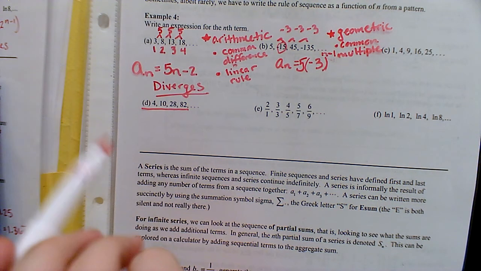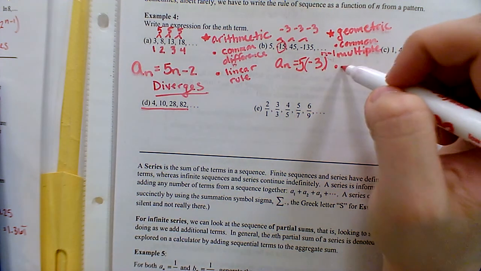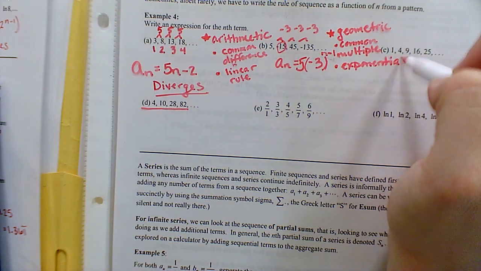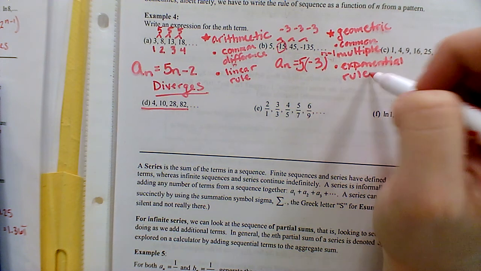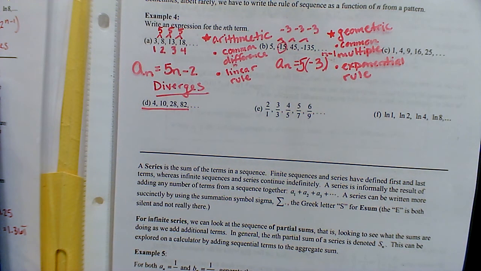That's when you have a common multiple, and these rules are going to look like exponential functions, or an exponential rule. So you're going to have that common multiple to a power this time. We're going to talk about geometric sequences and series probably tomorrow.